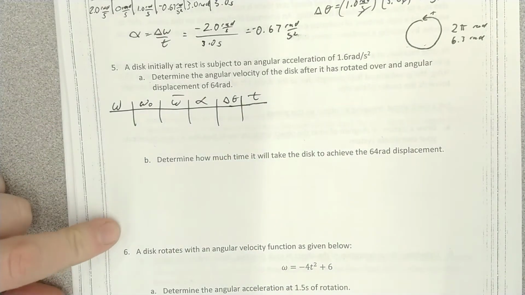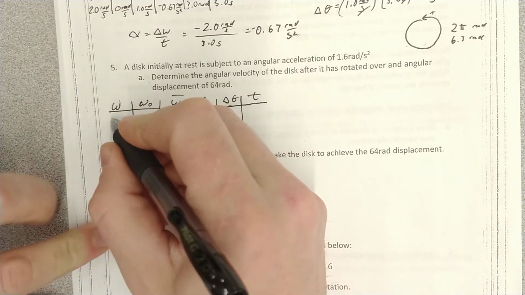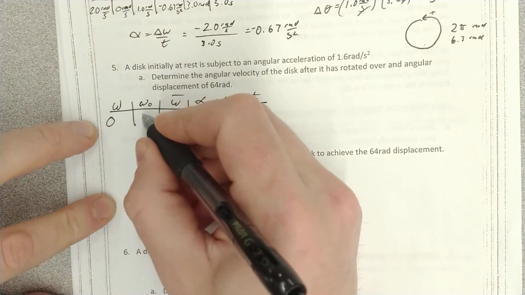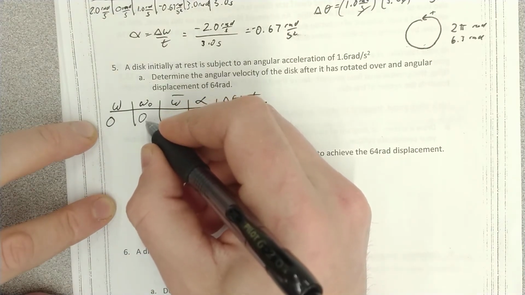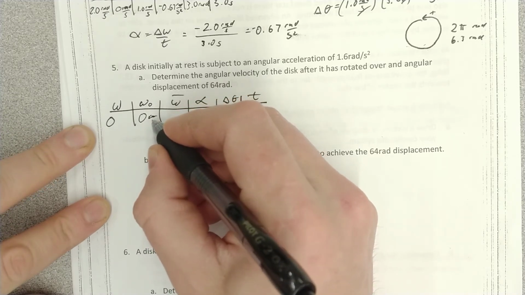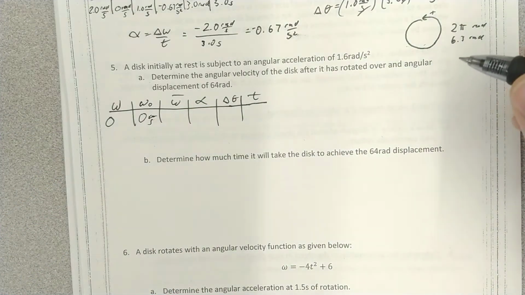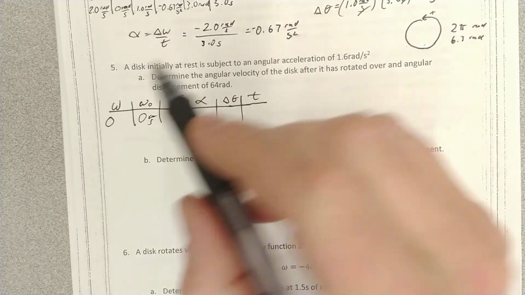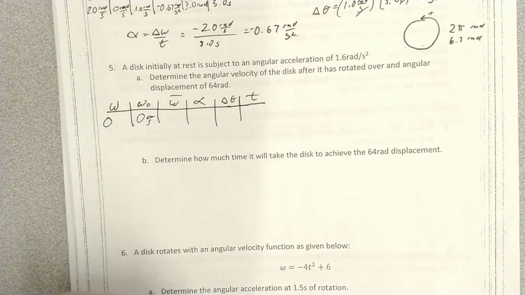All right. Initially at rest, so omega naught is 0 radians per second. Omega, I don't know. I shouldn't have written that there.